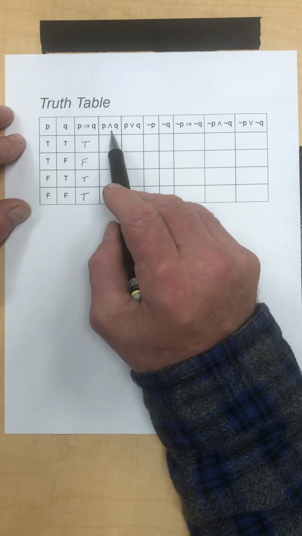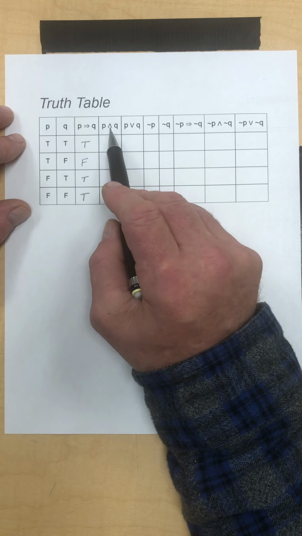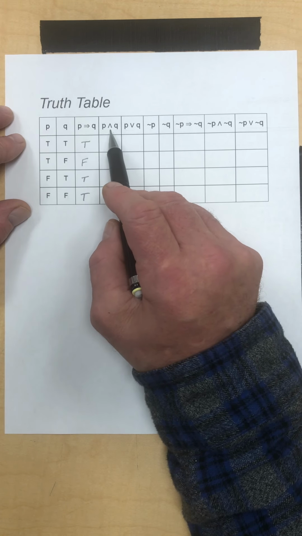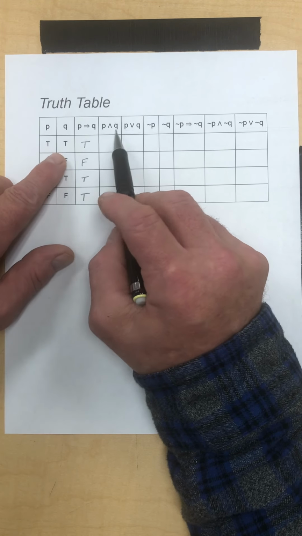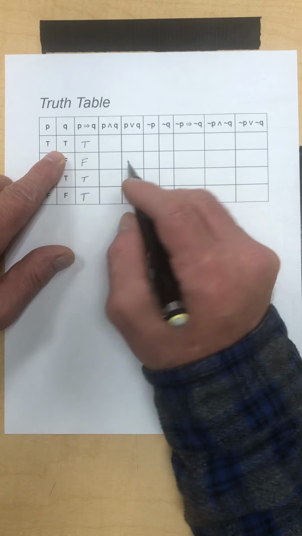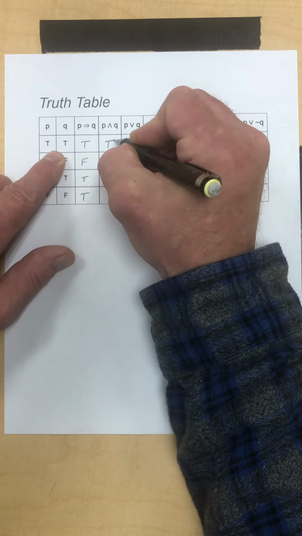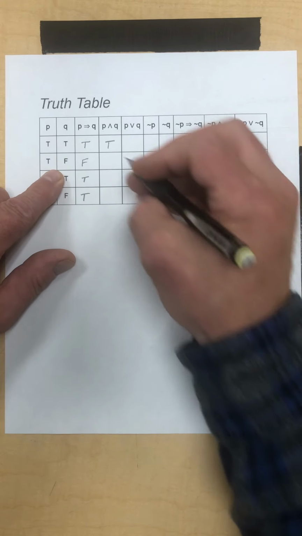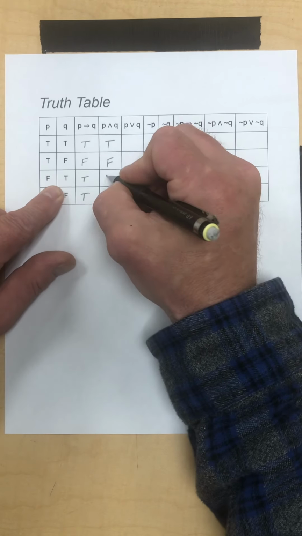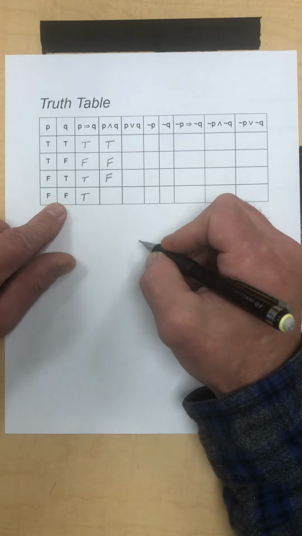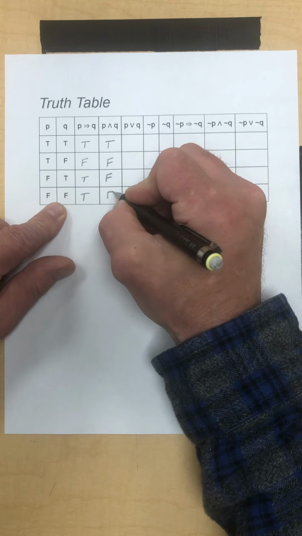All right, now this gives us an and, so P and Q. That's a conjunction, and the only way a conjunction is true is if both P and Q are true. So right here, both P and Q are true, so that's true. Right here, they're not both true, so that's false. Here, they're not both true, so that's false. Here, they're not both true, so that's false.